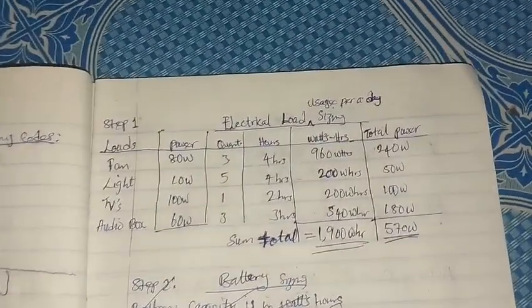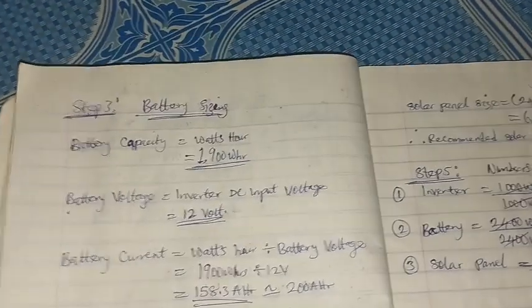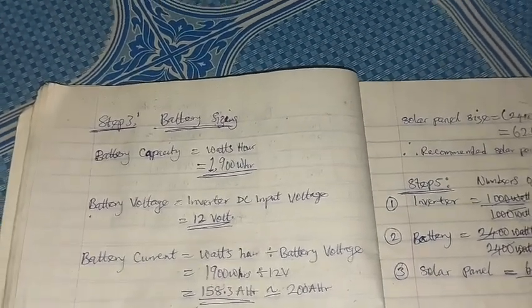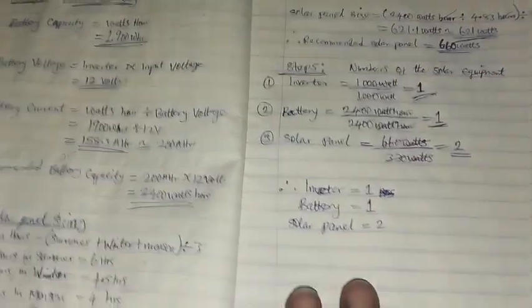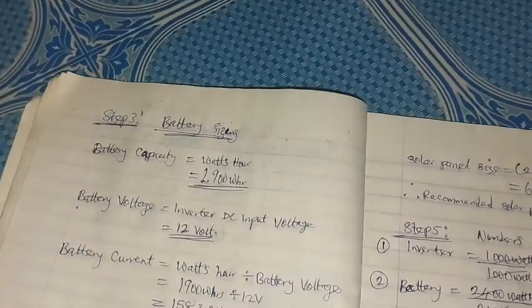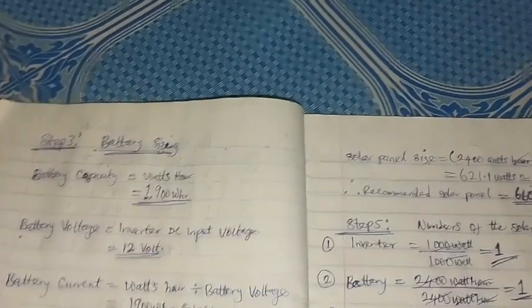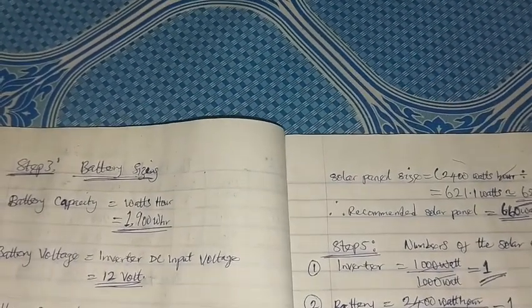In my next video, I'm going to discuss how to size the cables, because I also see so many errors. People undersize their cable. They use undersized cable to run their installation, which is very bad. It can cause a fire outbreak. So with this, I hope you can be able to size your system and do a proper installation.